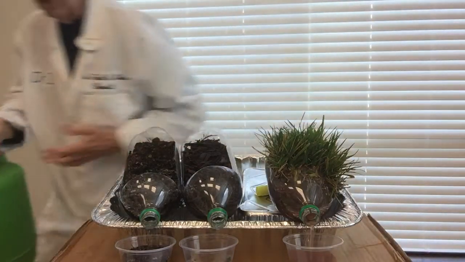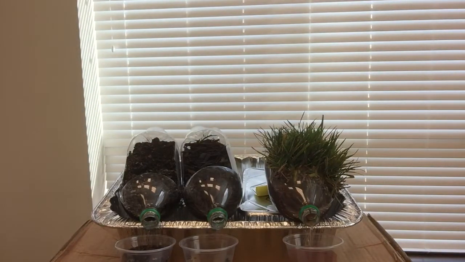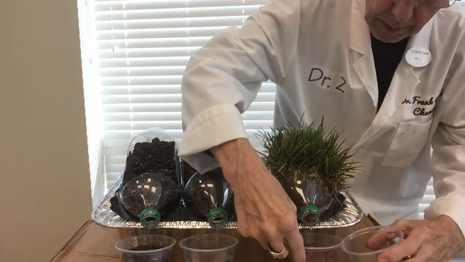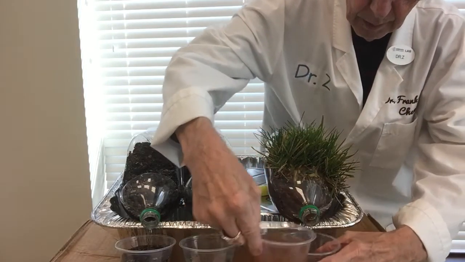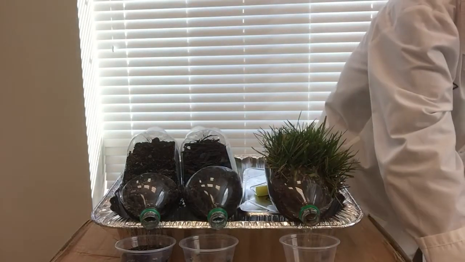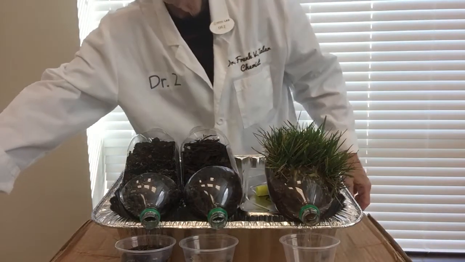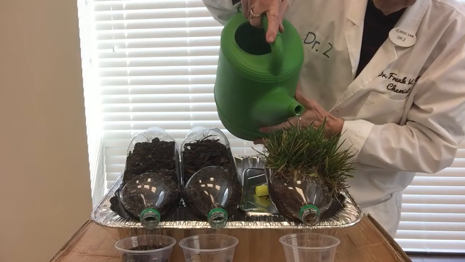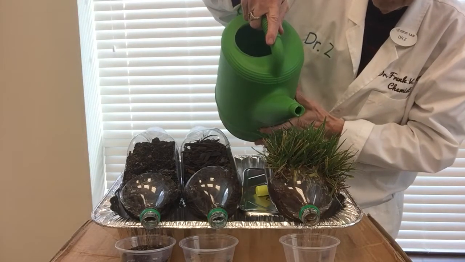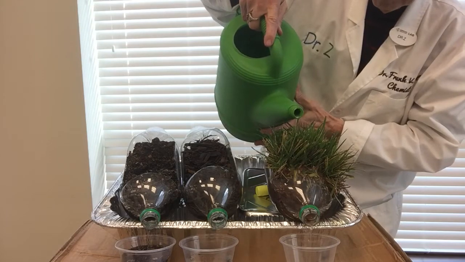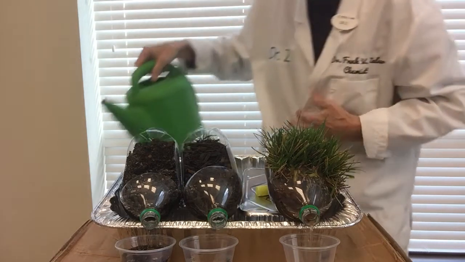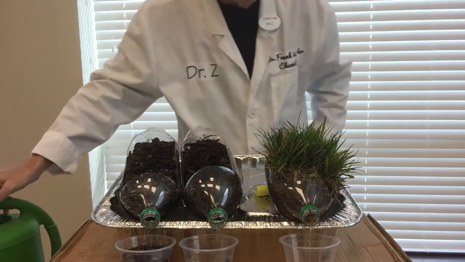I think I'm going to change cups here. Okay, let's get another cup going here. Okay. So let's get a little more rain going into the grass. There we go. Now it's going.